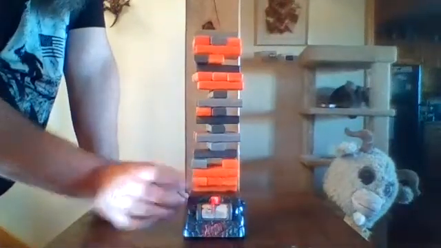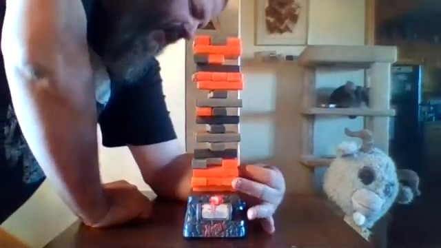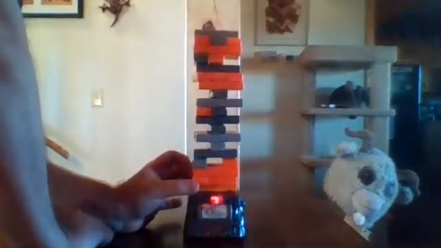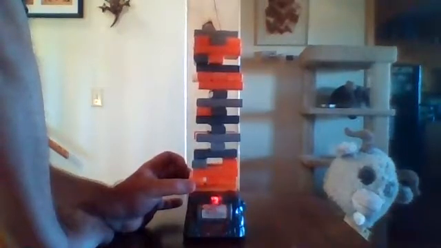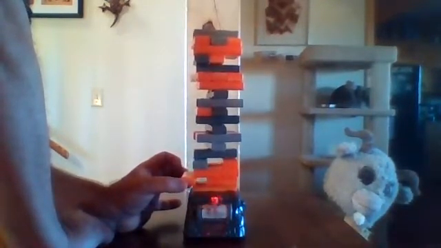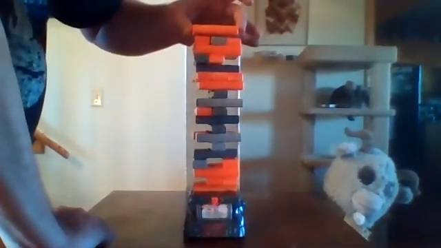Tension is rising in the Skinner Jenga household. I don't know if those two are going to move. Don't shake while I'm moving it. Woo! Pro skills. Pro skills.